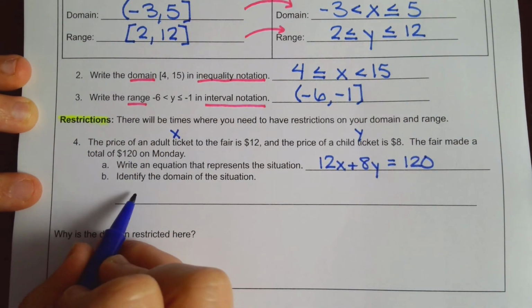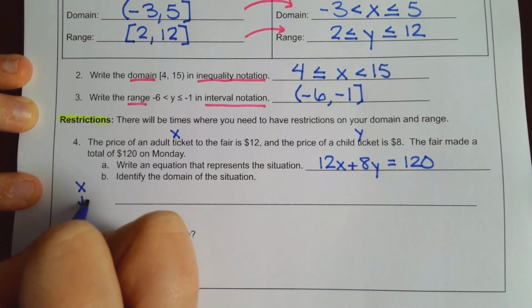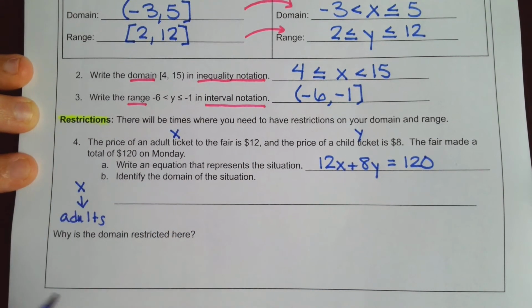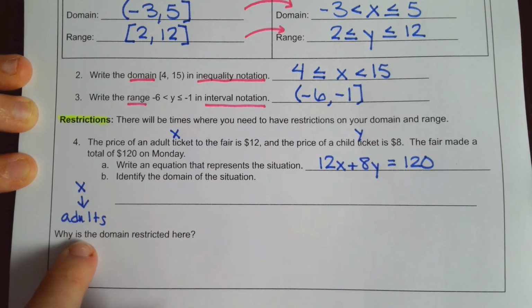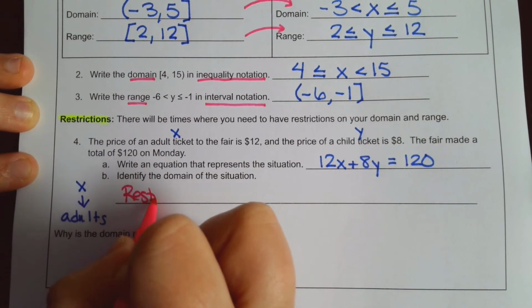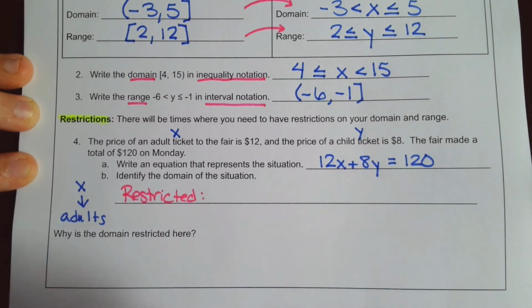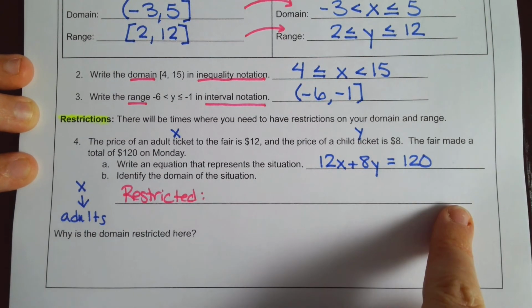So now we want to identify the domain. So x relates to adults. So adults are human. We cannot have pieces of an adult. So this is a restricted domain, meaning we have to list out all our options.